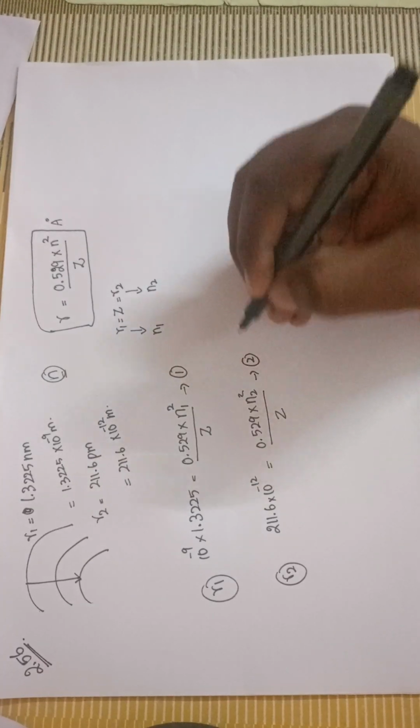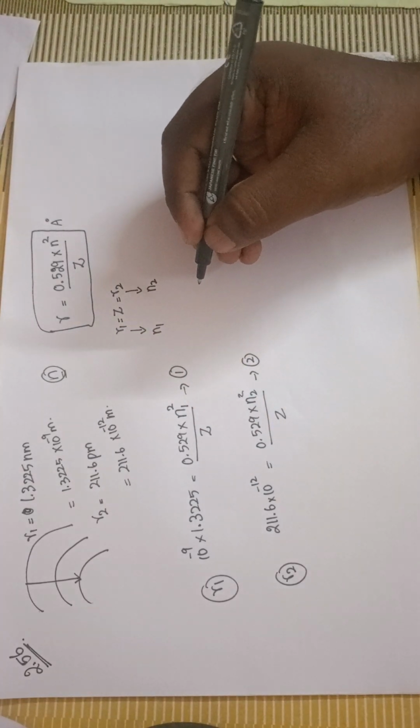So I am going to divide equation 1 by 2.